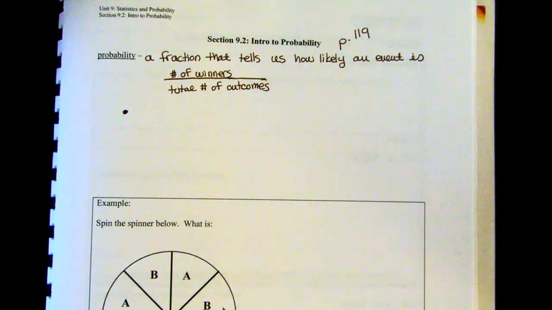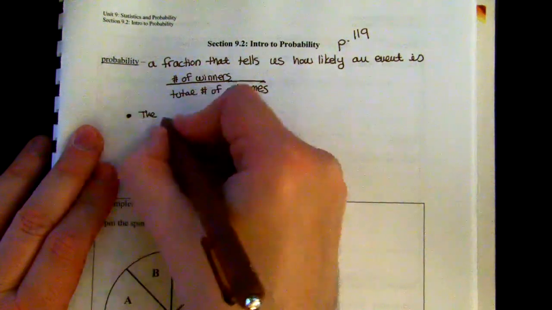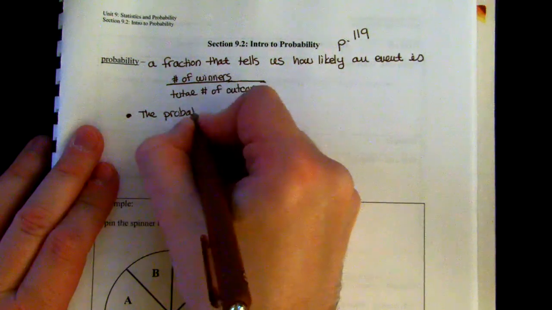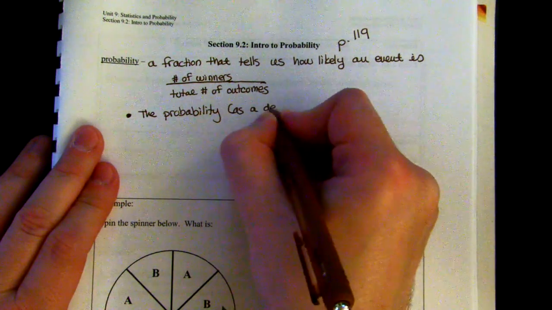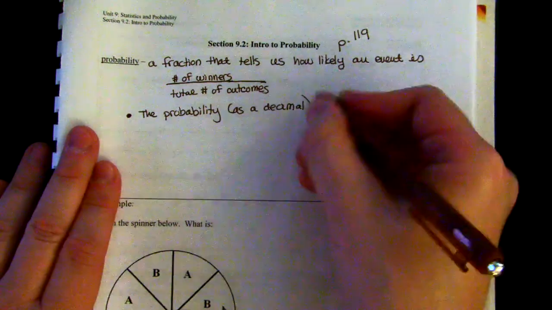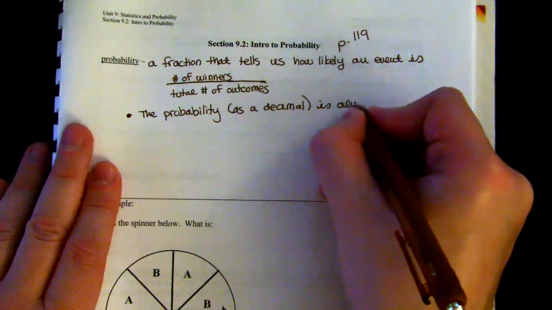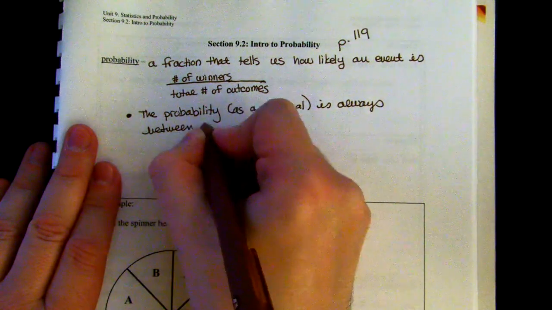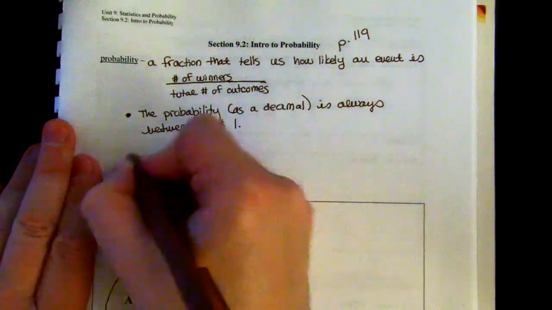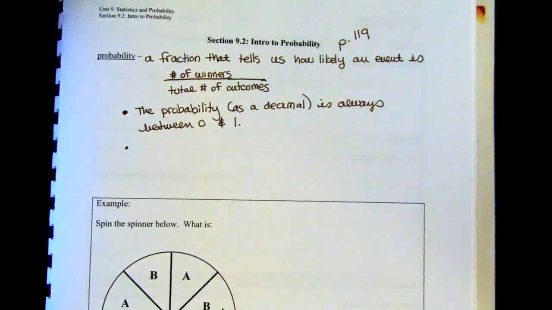And then I want to write 3 more things about probability. If we change our fraction to a decimal by dividing the top by the bottom, it will always be a number between 0 and 1. The probability as a decimal is always between 0 and 1. Get that one copied down.